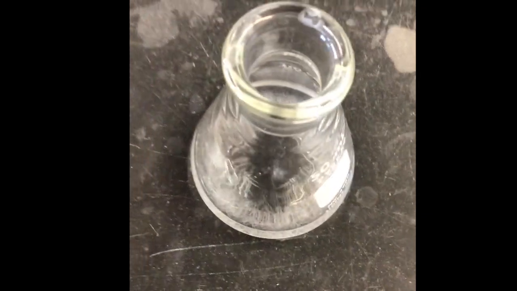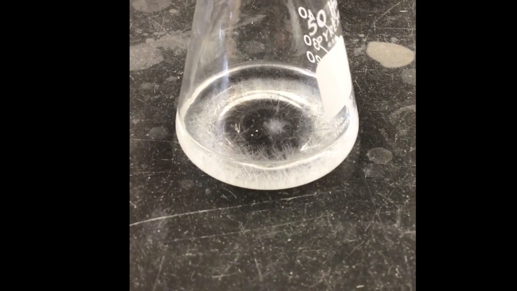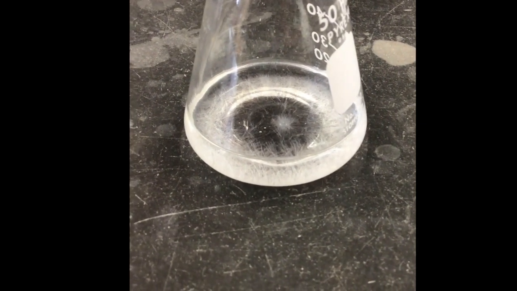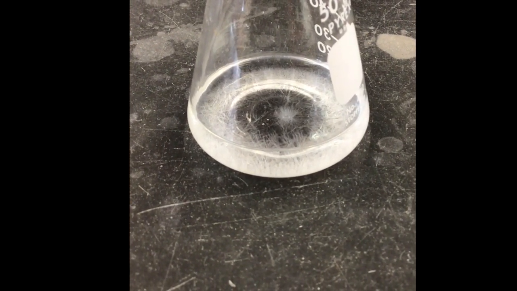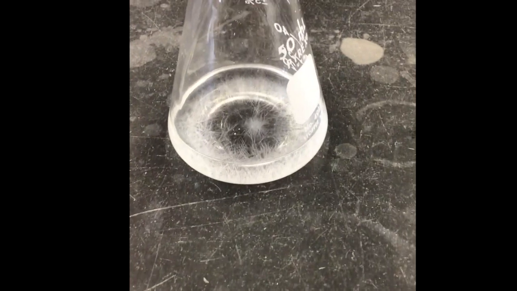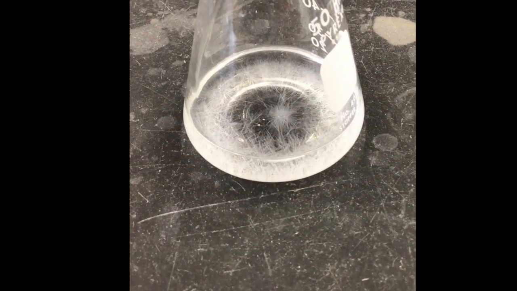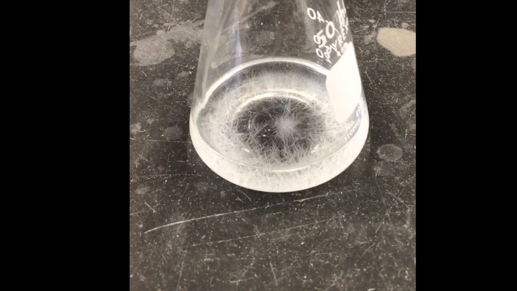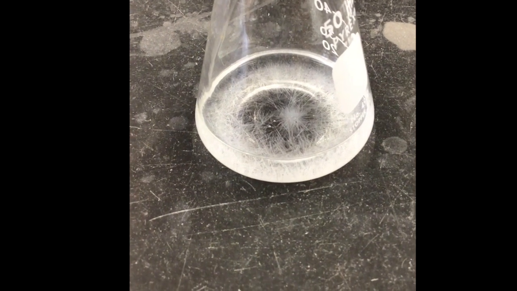Such cool needles. Not everything crystallizes in needle form. Obviously, if you've seen salt, it forms a certain shape, and sugar will probably form a certain shape. Water forms a certain shape, and so it just depends on the type of material. But needles are definitely a common thing for organic materials. Ooh, look at that. That's so cool. Love crystallization. I love just watching it. Sometimes you can see them just grow right before your eyes if you're looking more closely.